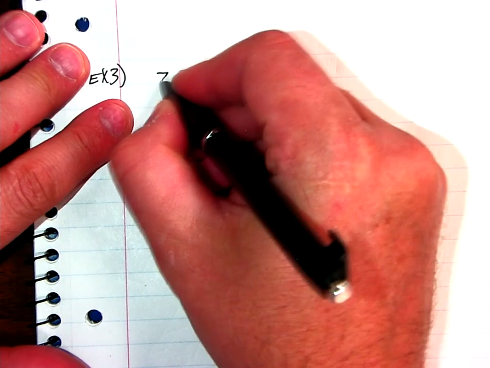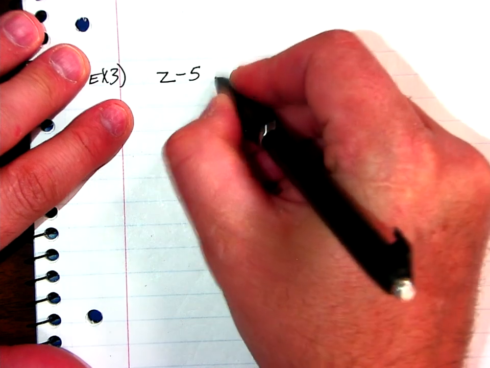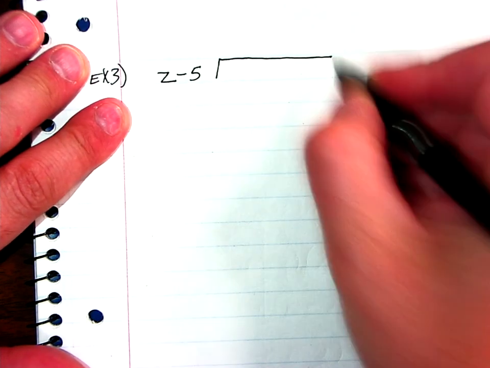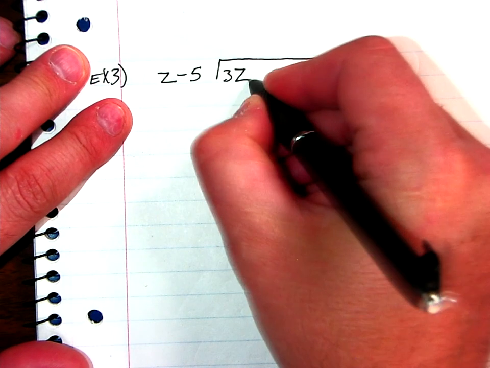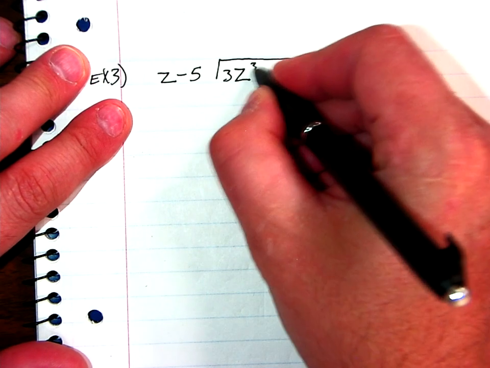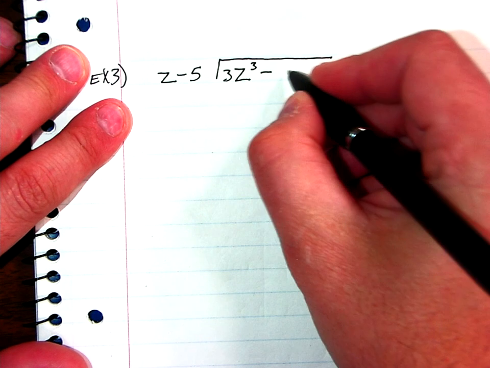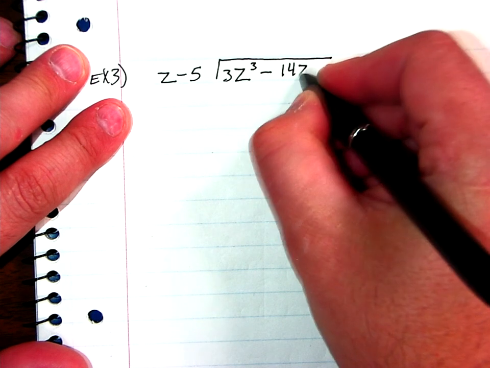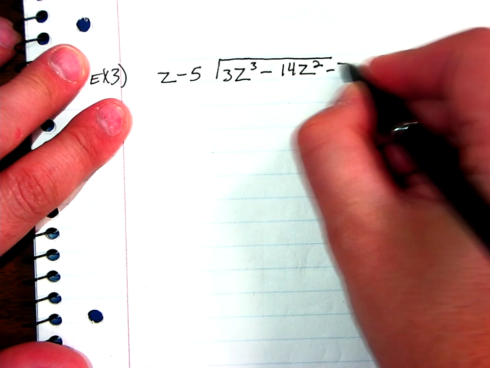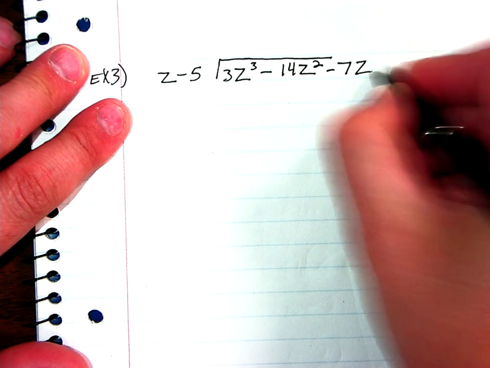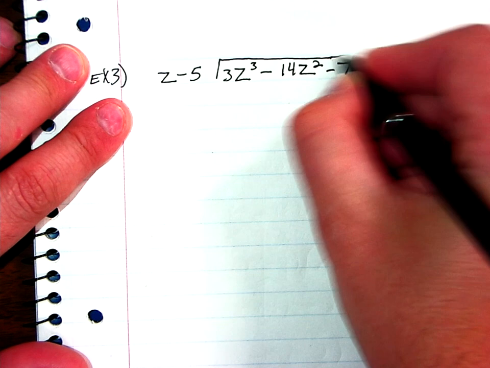All right, example 3. Z minus 5, yep, Z as in zebra. 3z cubed minus 14z squared minus 7z plus 3.